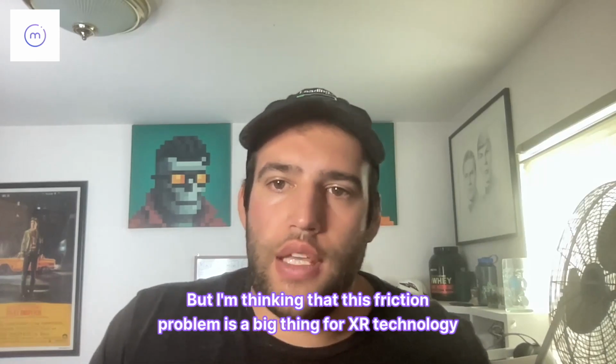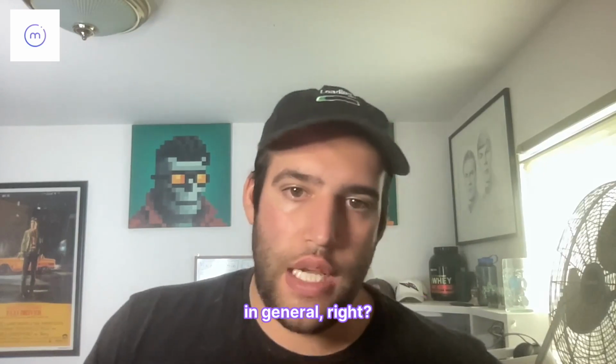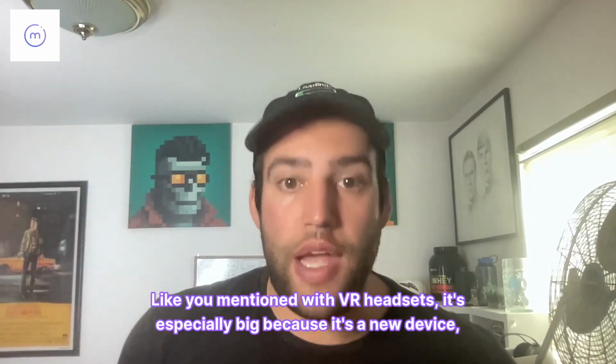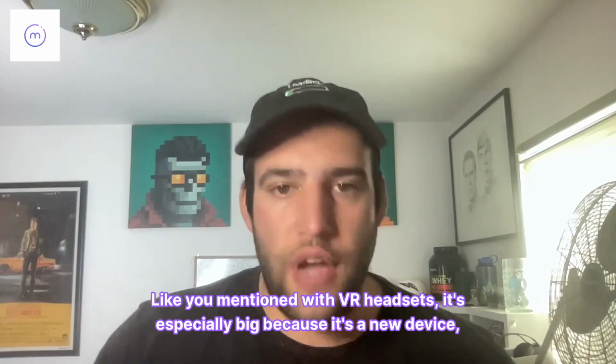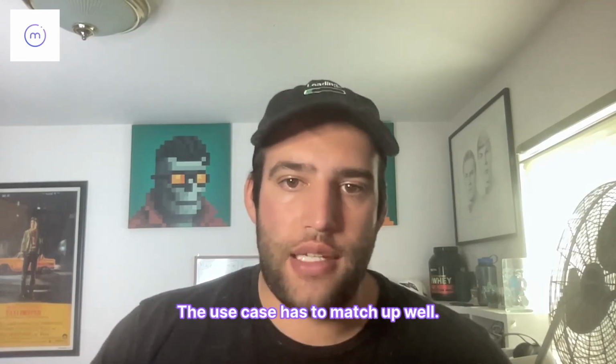Okay. But I'm thinking that this friction problem is a big thing for XR technology in general, right? Like you mentioned with VR headsets, it's especially big because it's a new device, it's a new learning curve. There's a tremendous amount of value, but it's got to be worth the friction. The use case has to match up well.